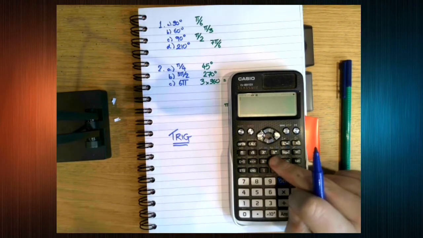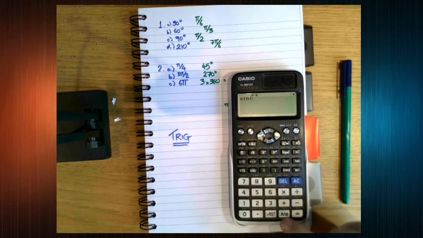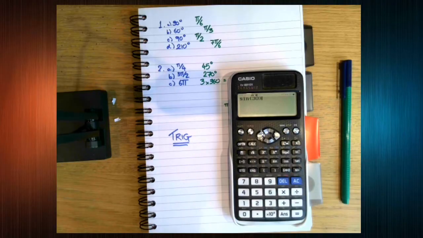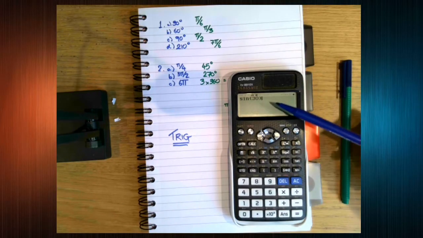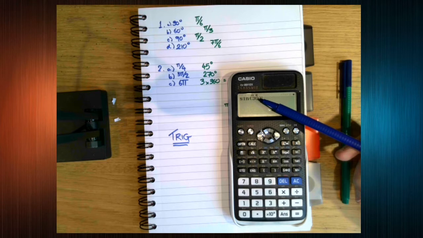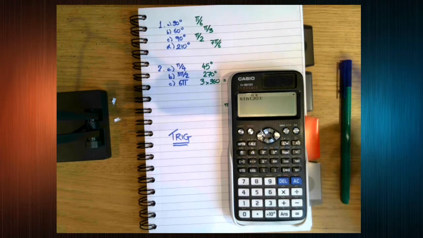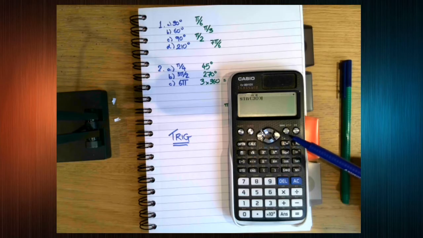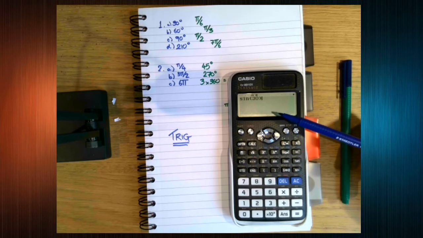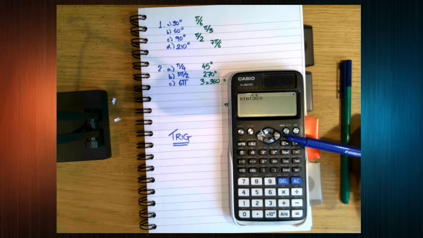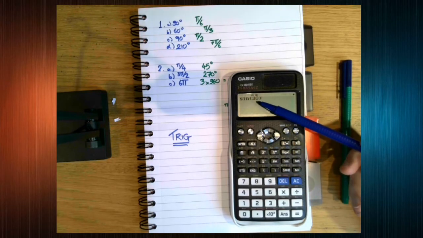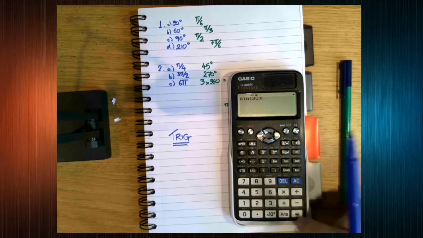Whenever you type in a trig function and then a number, your calculator goes, okay, this angle, what unit is that in? Great, let's do trigonometry of that. Your calculator has to be told what unit it's in. It doesn't know that because you're putting 30 in here, you want to work in degrees.